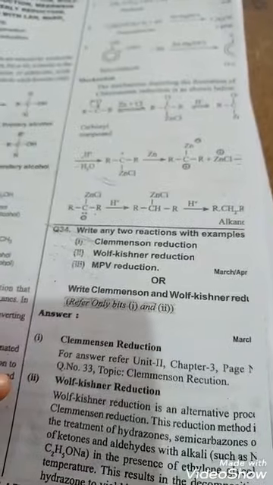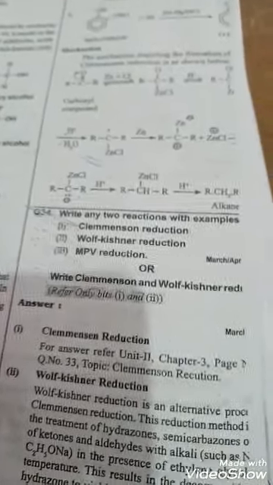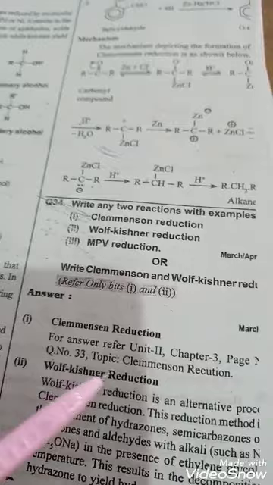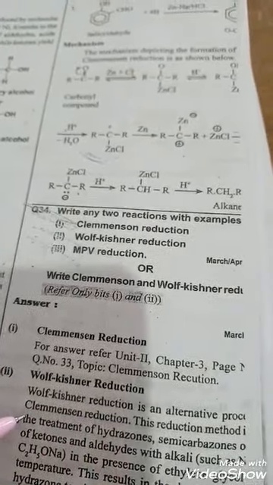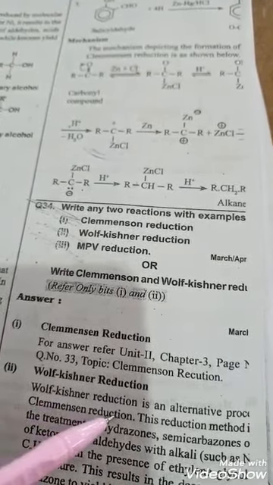Next, Wolff-Kishner reduction. Okay, Wolff-Kishner reduction. What is the Wolff-Kishner reduction? Wolff-Kishner reduction is an alternative procedure to conventional reduction.